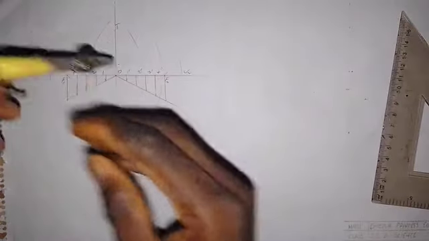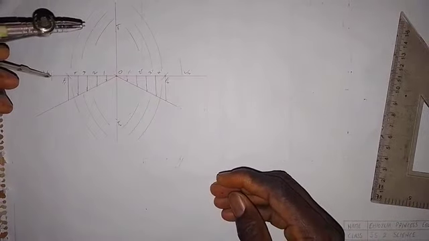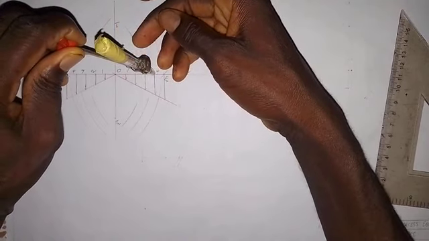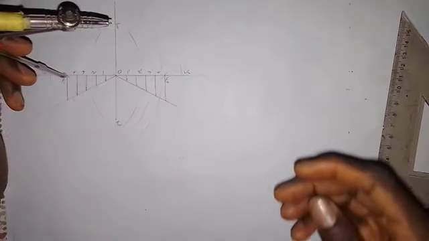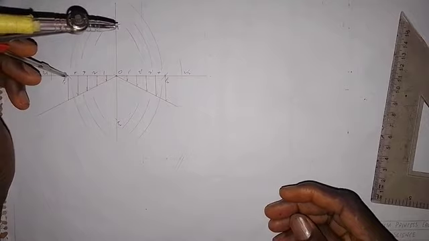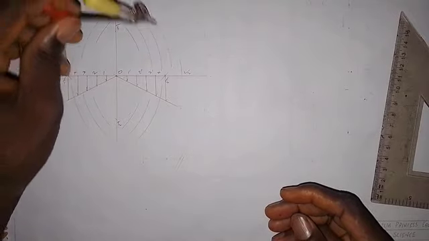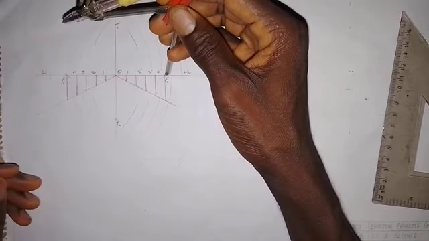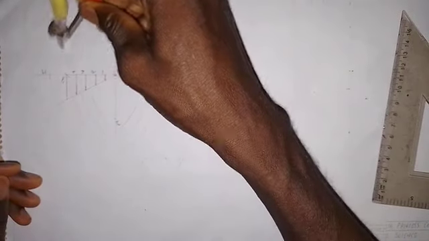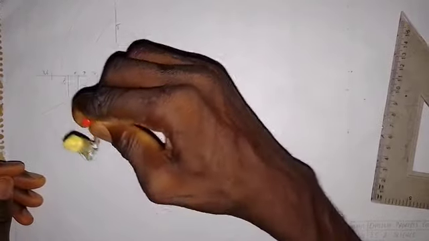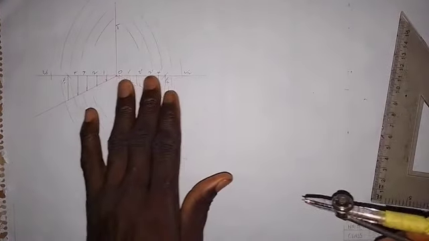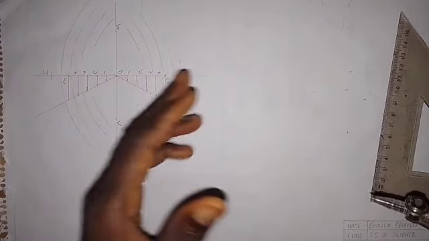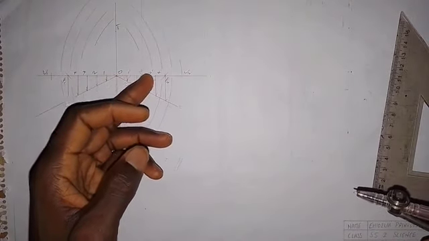Then again we take it to V1 and extend it to 4 prime on the right side. We raise it up, put it at F1, and draw an arc up and down here. Then we put it at F2 and draw an arc up and down. Alright, so we are done with all the points on the right side, which are 1 prime, 2 prime, 3 prime, and 4 prime.